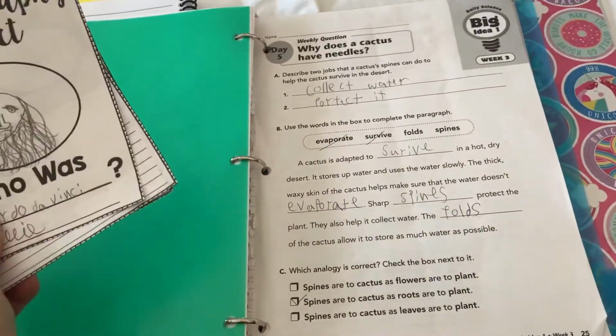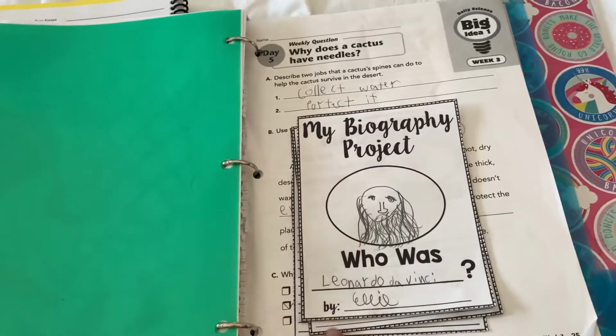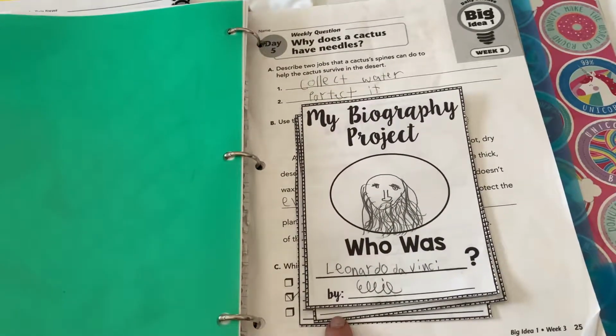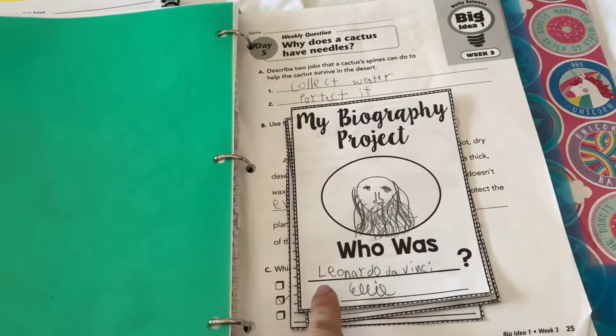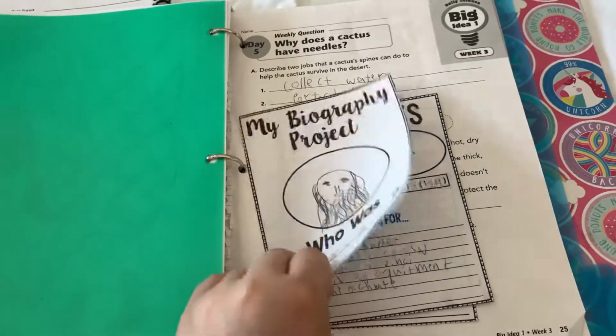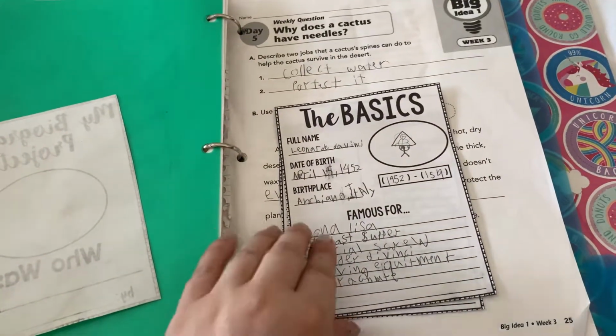And then for science, we did our own stuff for Leonardo da Vinci, and we read one of the Magic Tree Houses to kind of just learn about him, as well as some other picture books. And then this was her little project, her little book she made on him.